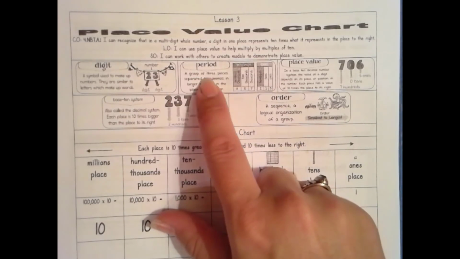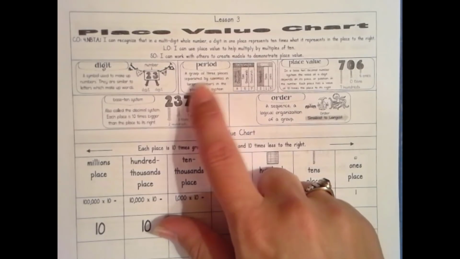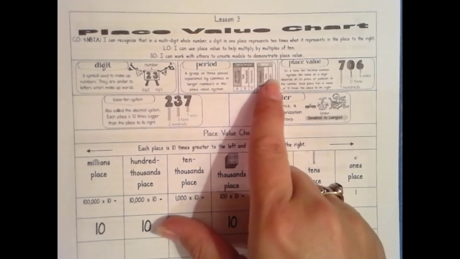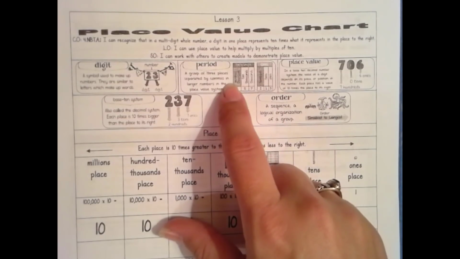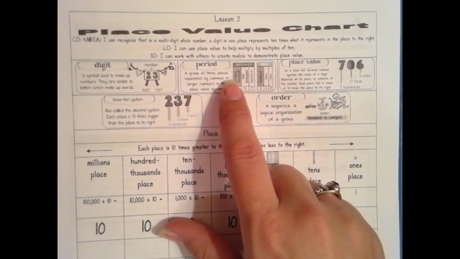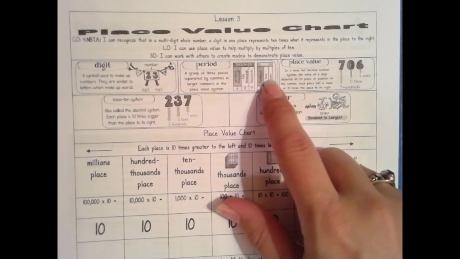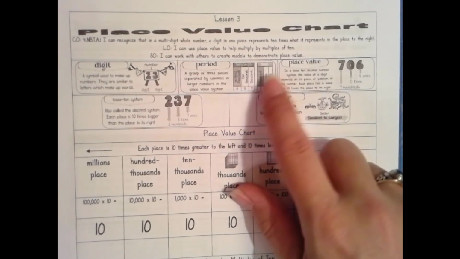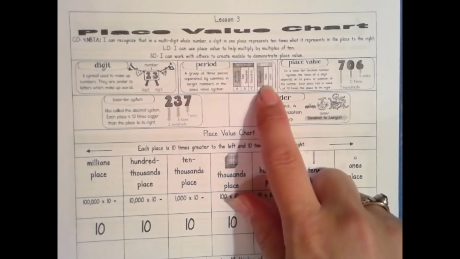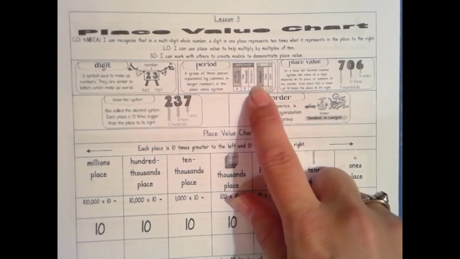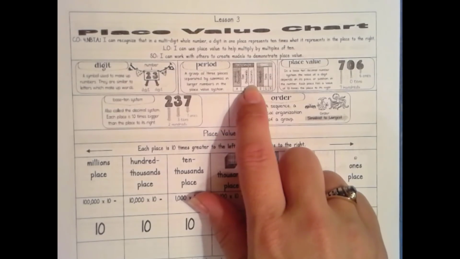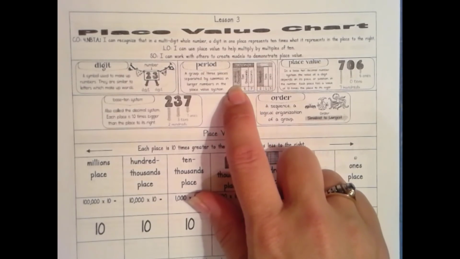Period: a group of 3 places separated by commas in larger numbers in the place value system. So we look at groups of 3 mainly because your eyes recognize groups of 3 very quickly. Anything more and it wants to start counting. So these are separated into groups of 3 to make it easier. So like here we have our ones period where you have ones, tens, hundreds. Then you have your thousands period where you have your 1,000s, 10,000s, 100,000s.